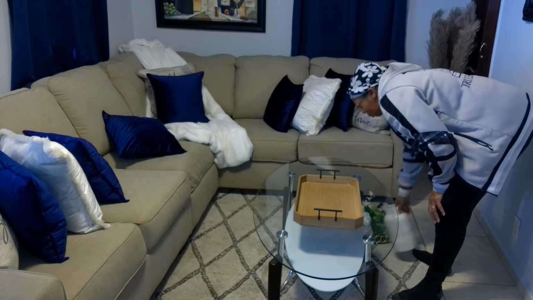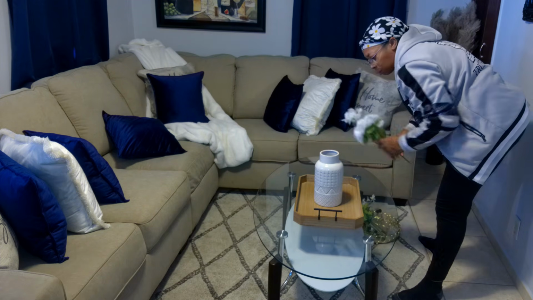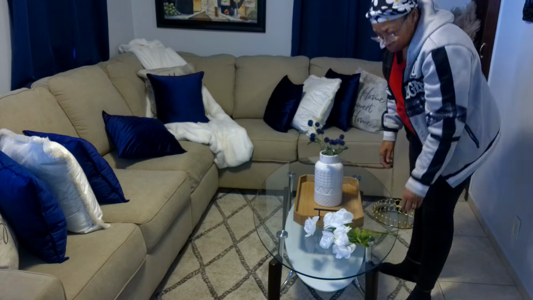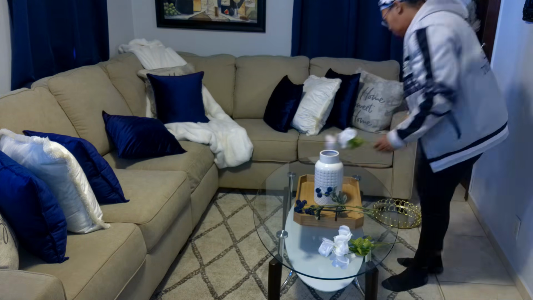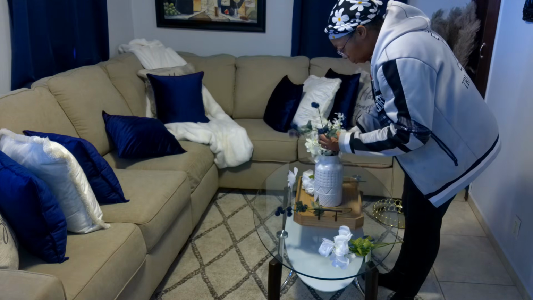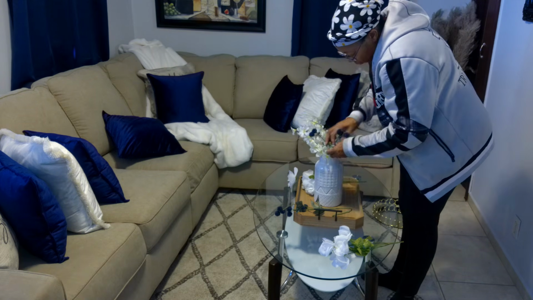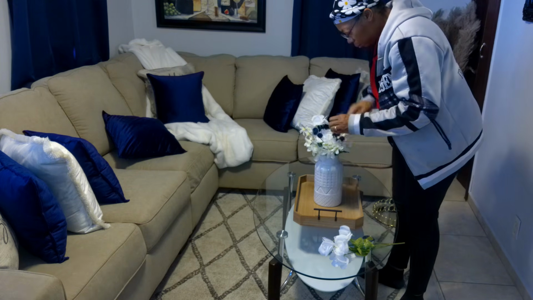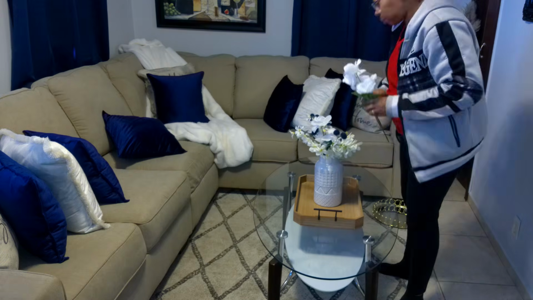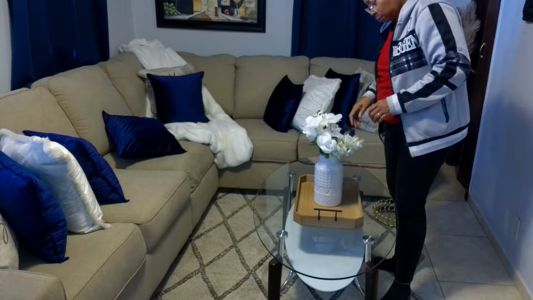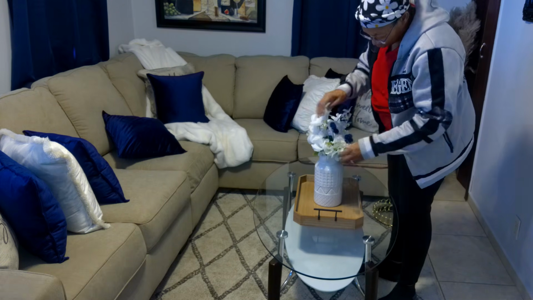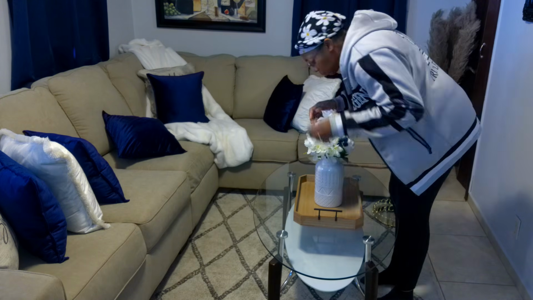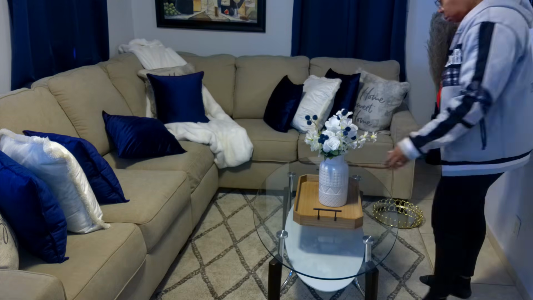Okay, y'all, back to regular program. So I decided to use this little white vase right here and just add some white and blue flowers to the vase to match the decor that I already have in this living room area. Now I am going to change that tray out. I'm going to change it back out to the gold tray. And like I said, once the springtime comes and I decide to decorate, I am going to be finding something else to go on this table.